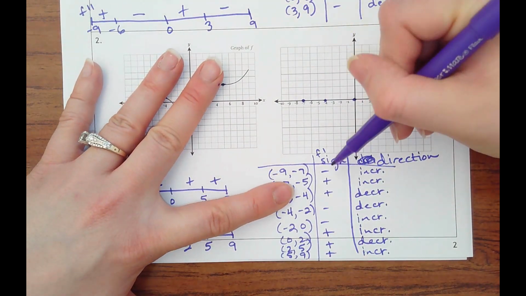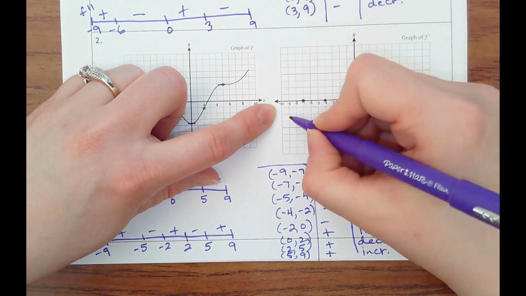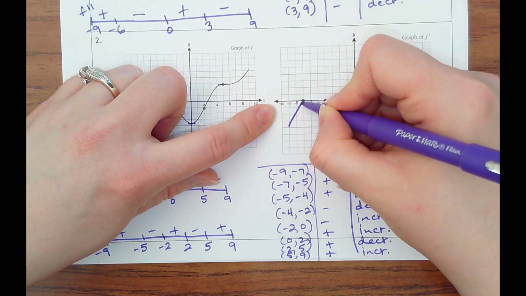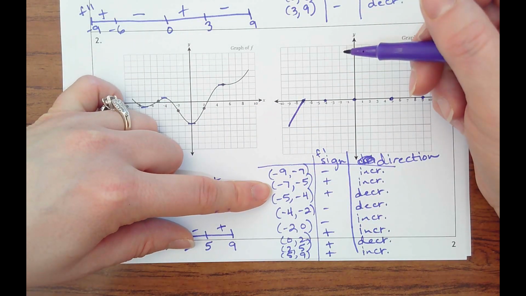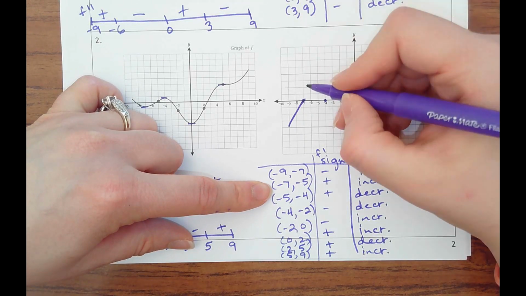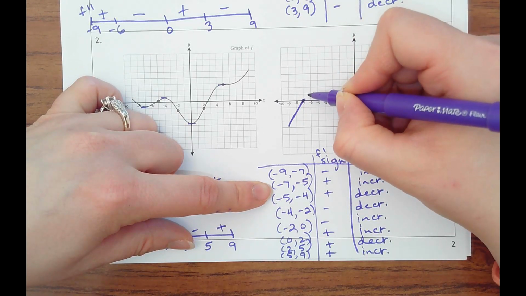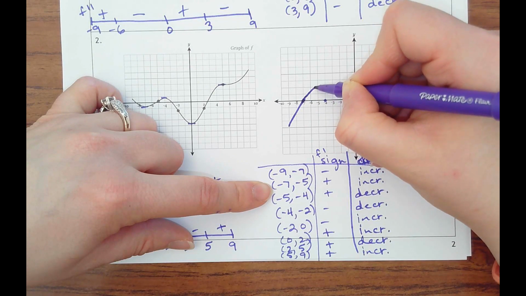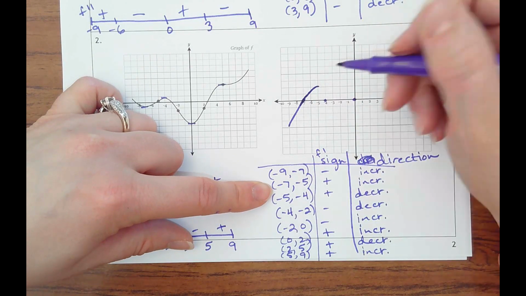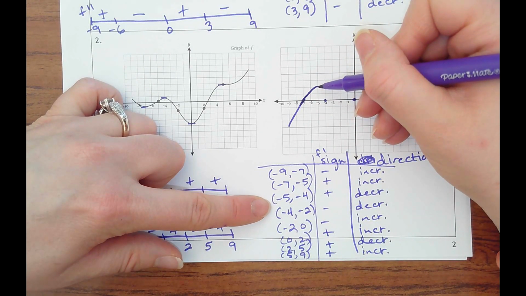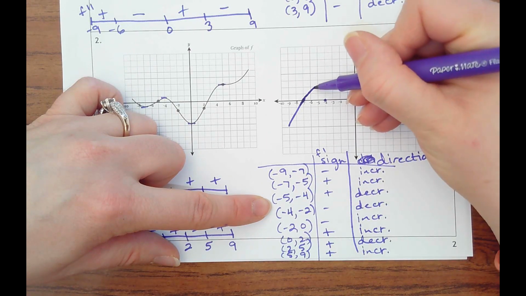-9 to -7, I should be below the x-axis but increasing. -7 to -5, I'm now above and I'm increasing. So at -5 should be a relative max here, because then -5 to -4, I'm going to decrease again.